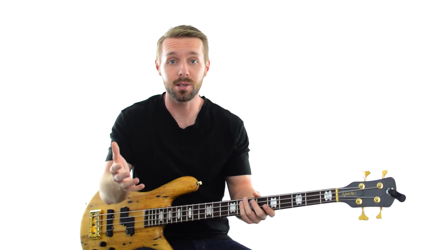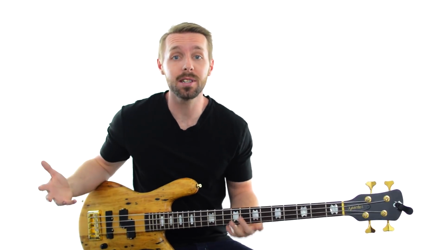Have you ever wondered about the shapes of the pentatonic scale and the modes and how they're any different? Maybe you've asked yourself, when are you supposed to use which ones? And is there any difference when it comes to using them?